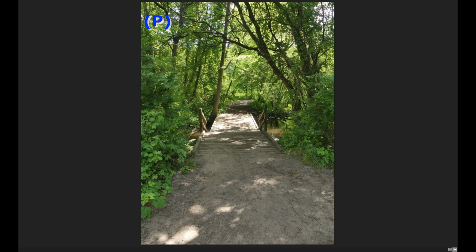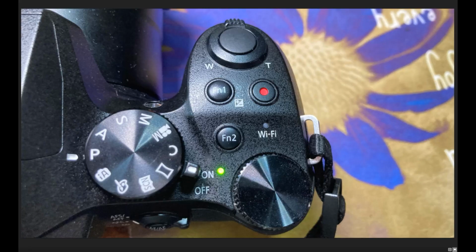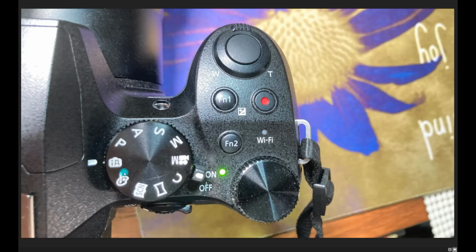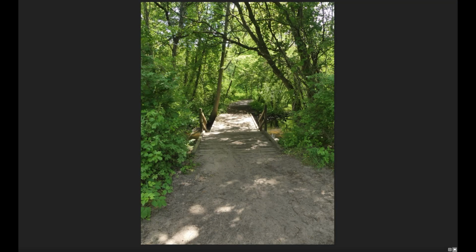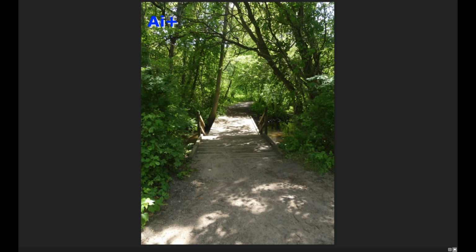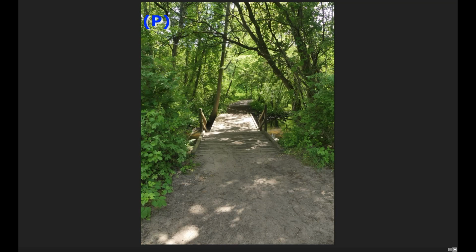Now remember, it was shot in program mode right here, and just the AI Plus, but you have to go into the camera to get the plus, or just the standard AI mode. And the difference I see is there's less features on the AI than the AI Plus. And I'm sure you will notice the difference in all your photos. AI Plus, program. That's it. That's my gift to you. And I hope it helps you shoot better pictures.